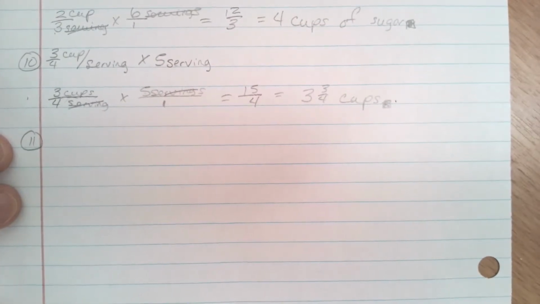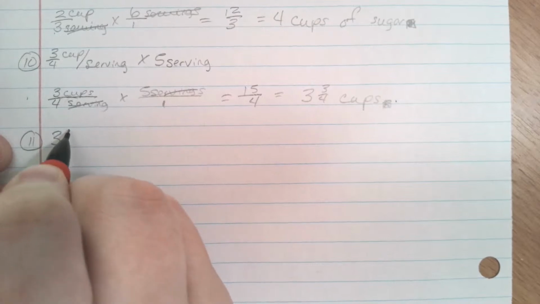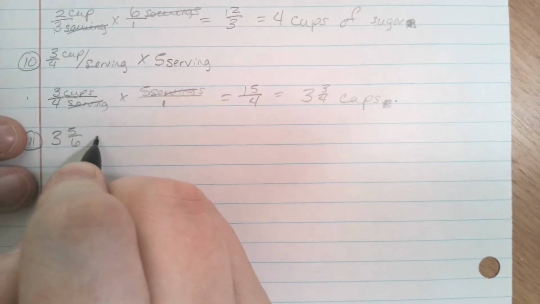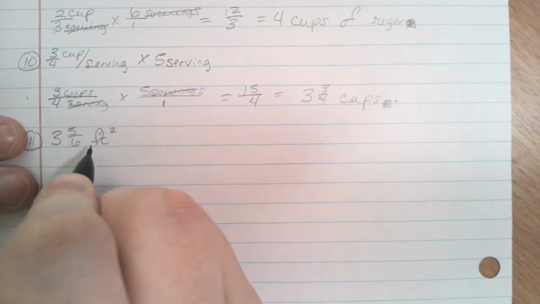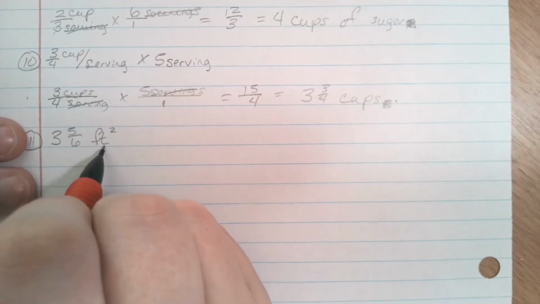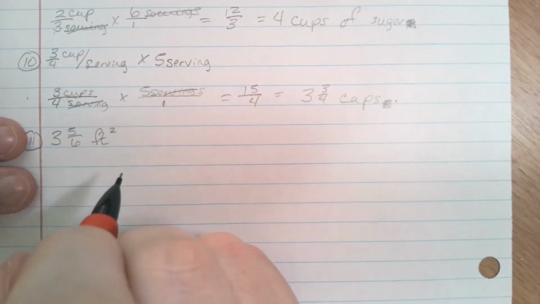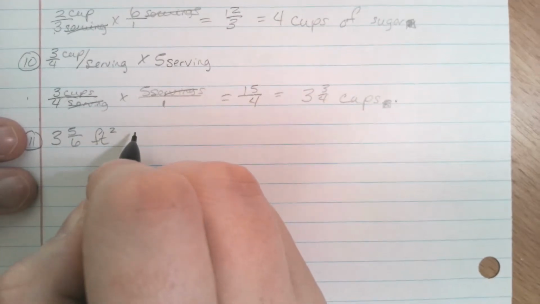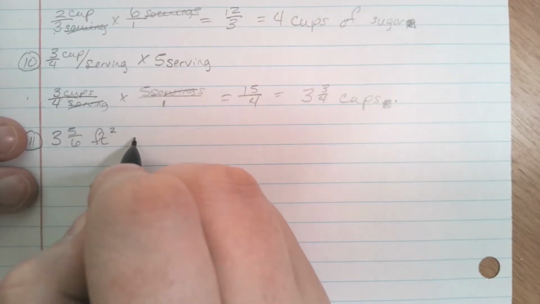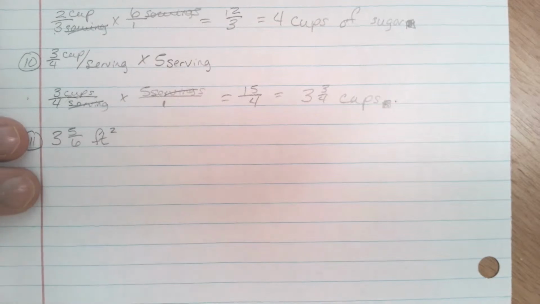A patch of dirt needs 3 5/6 square feet, which can also be written as feet squared, of sod to cover it. If Nick decides to cover only 3/4 of the patch of dirt, how much sod does he need?